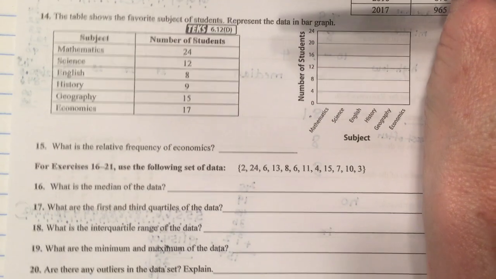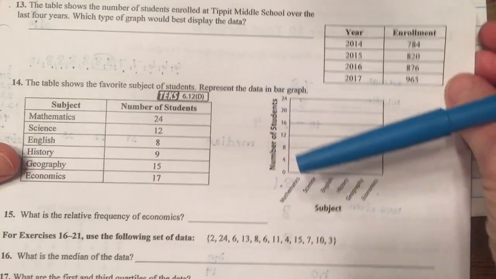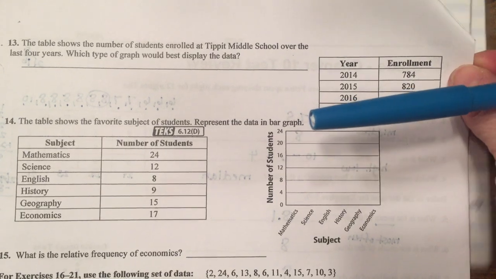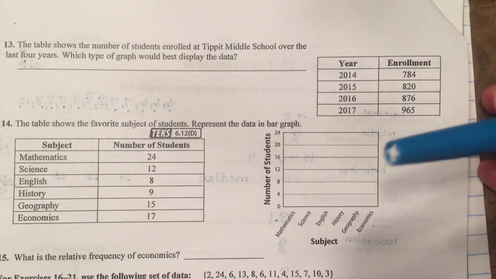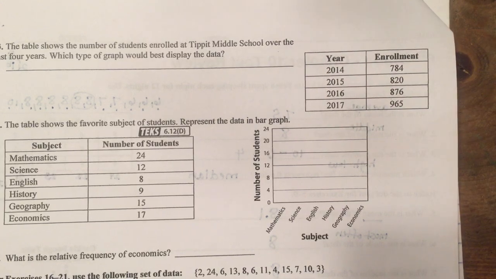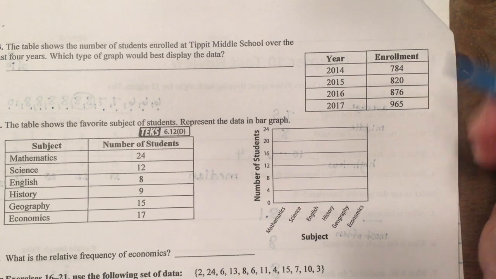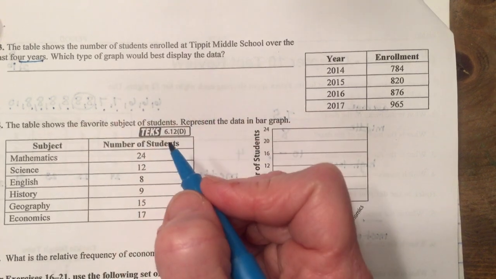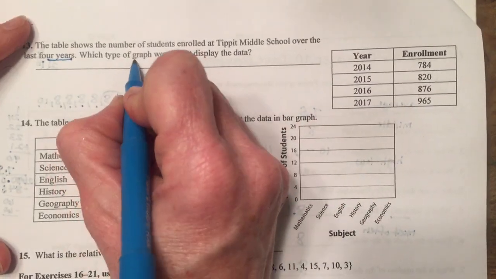We keep going. 13 says the table shows the number of students enrolled at Tippett Middle School over the last 4 years. Which type of graph would best display the data? So I have 4 years here and a number that goes with that. And anytime I'm using data that's been collected that's going to show a change over time, so this 4 year right here is kind of your clue, you want to use a line graph.